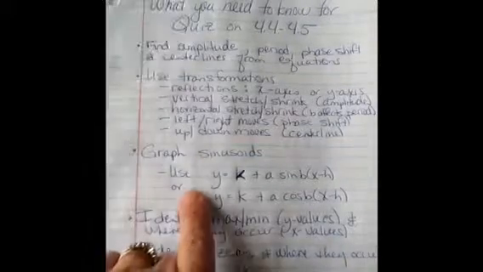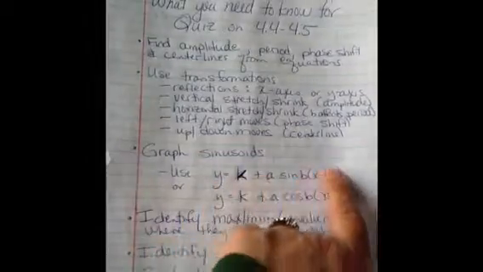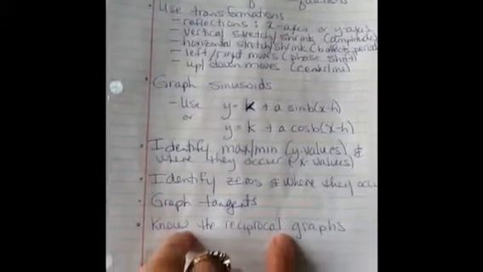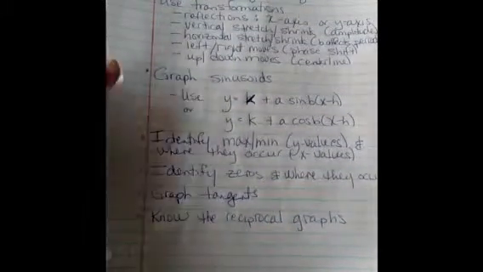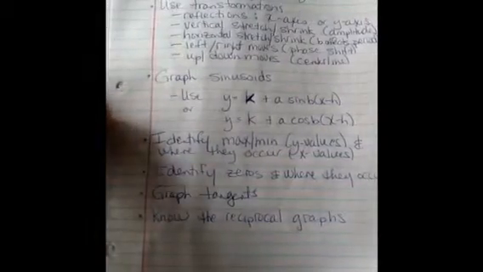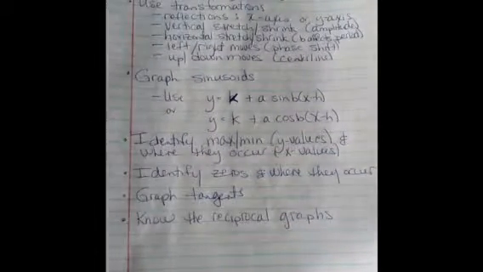You're now going to know how to graph sinusoids. Typically, this is the form that we're going to use. Identify your max and min y values and where they occur. Identify your zeros and where they occur. Graph tangents, and know what the reciprocal graph looks like. I am not going to have you graph the reciprocals, but you should become familiar with those.